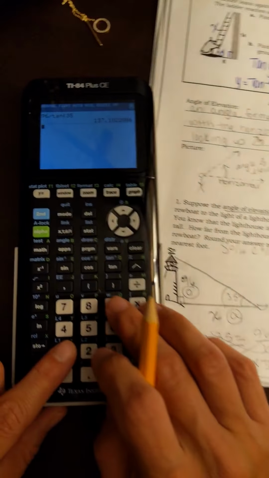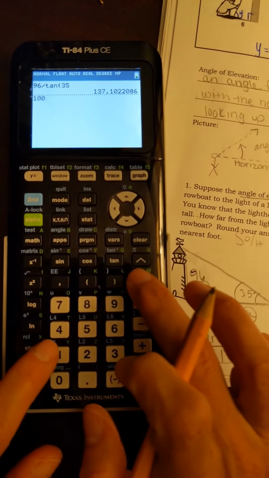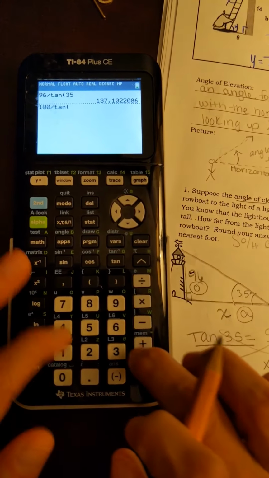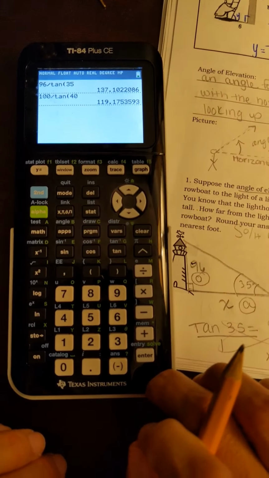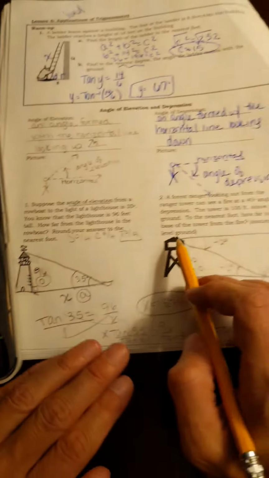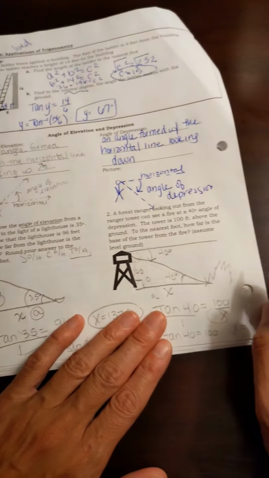Let's go over to our friend. 100 divided by tan 40, and we get 119. It says to the nearest foot, so 119 feet.